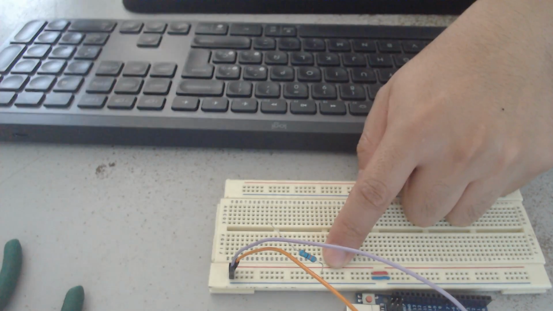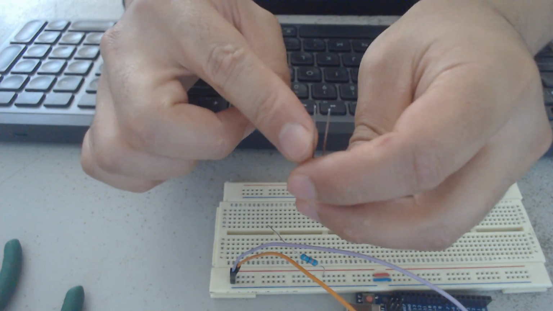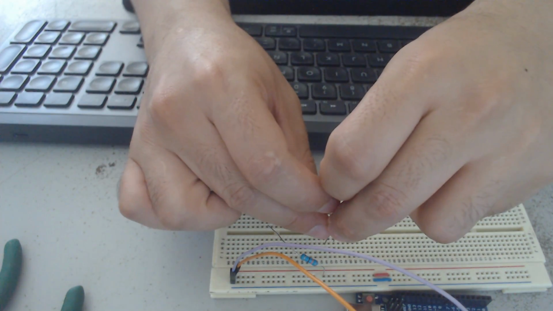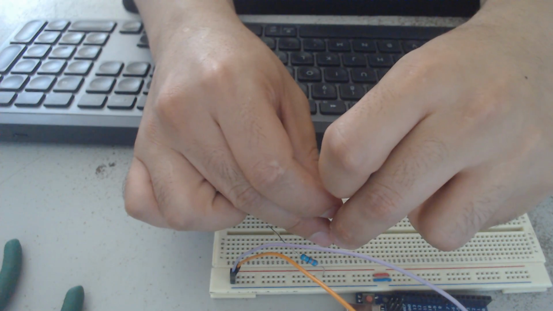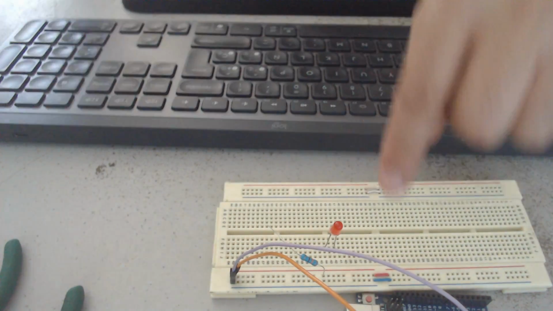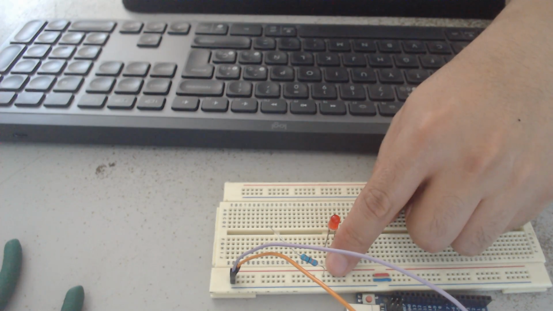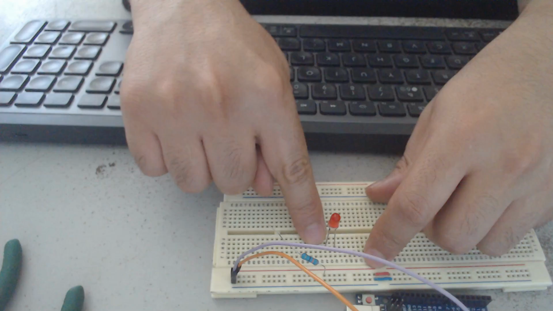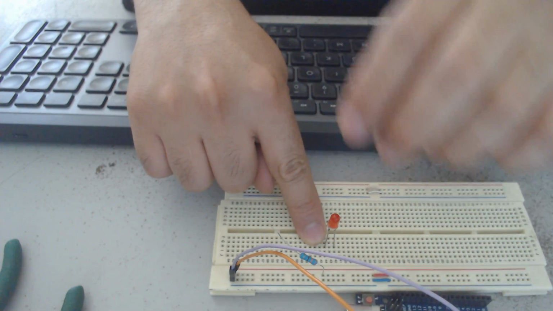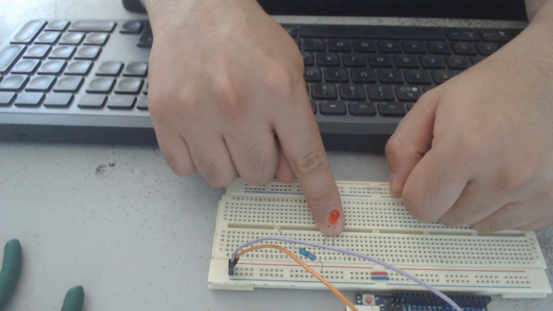So back to my circuit, I identify the long leg. This is it. This is the long one. So I put it like this in this line. Let's say line 44. The positive is on line 44. This is it. This one, sorry, it's hard to point. This is line 44, and there is the positive, and the negative is on line 42.